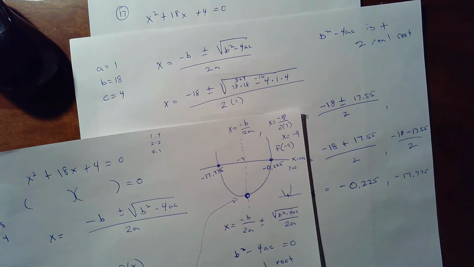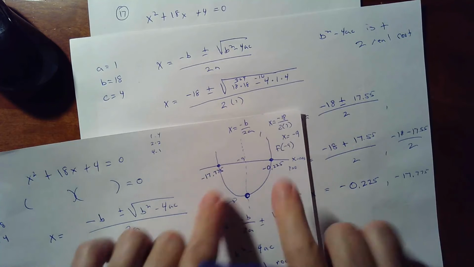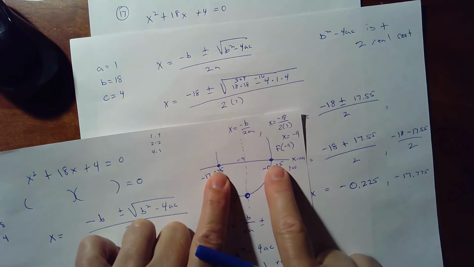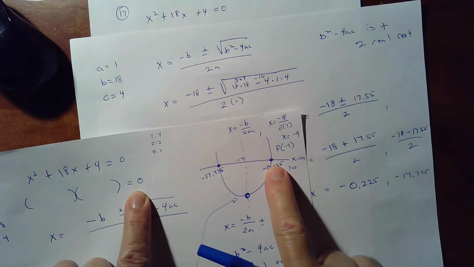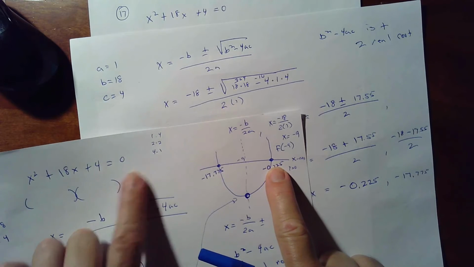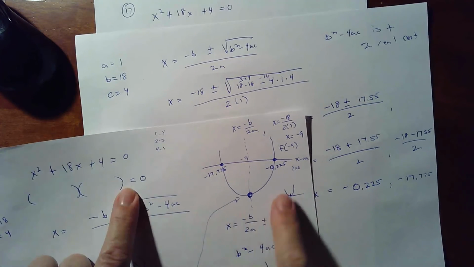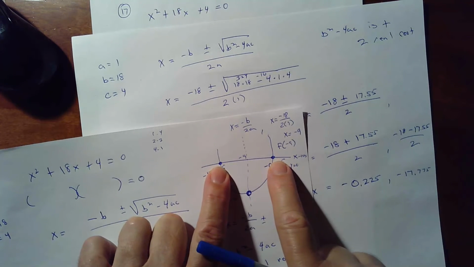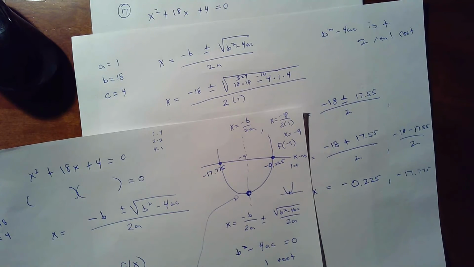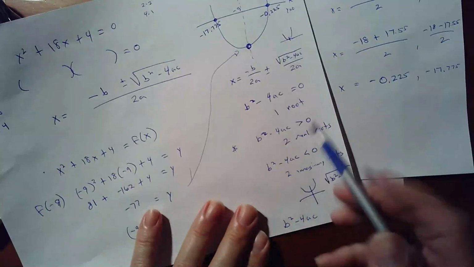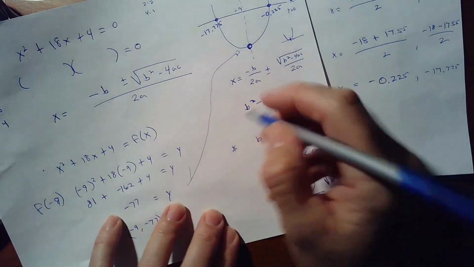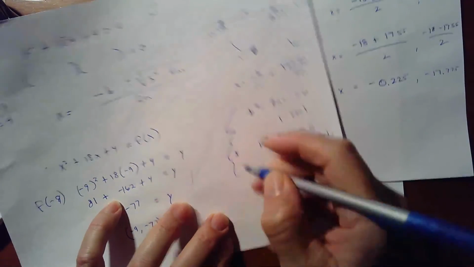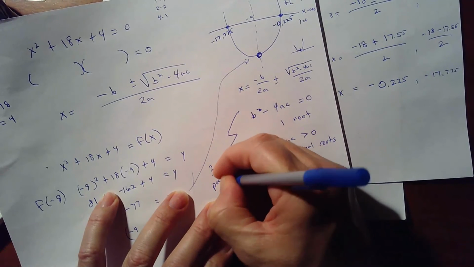So when they ask you to plot it, you solve for these locations where y equals 0, and we use the quadratic formula. You could factor it, but a lot of times factoring doesn't work, but the quadratic formula always works. Well, always works depends, we have 3 possibilities. There's always 3 possible outcomes.